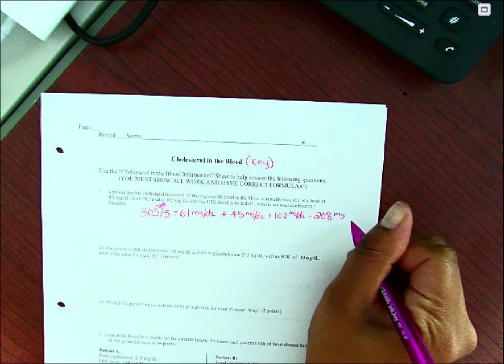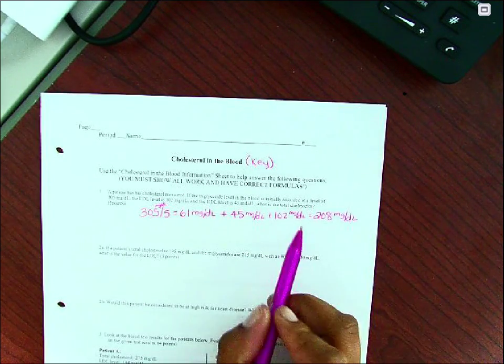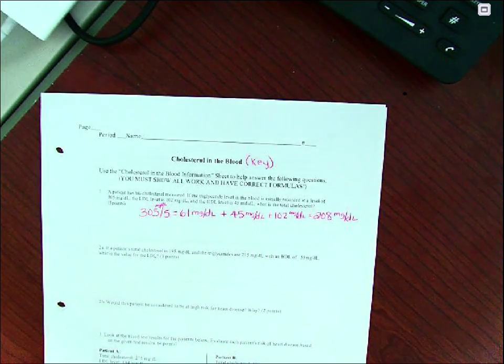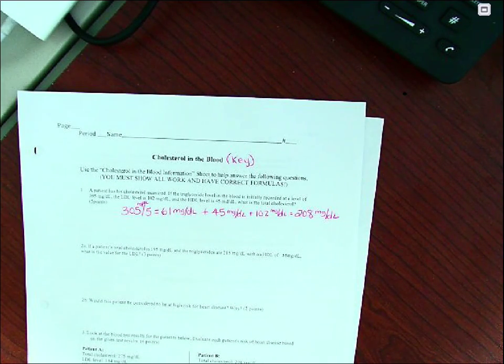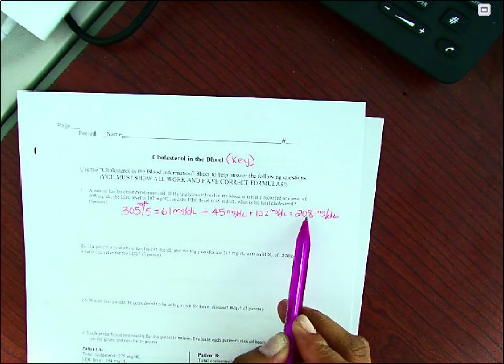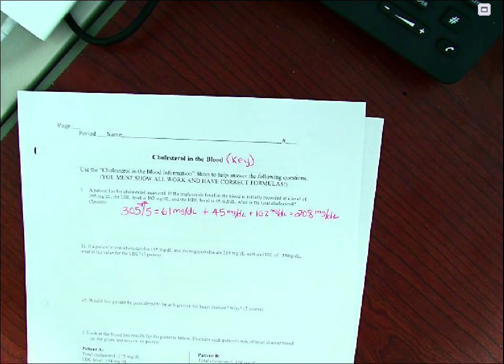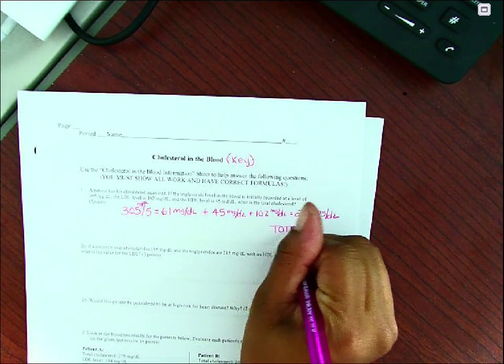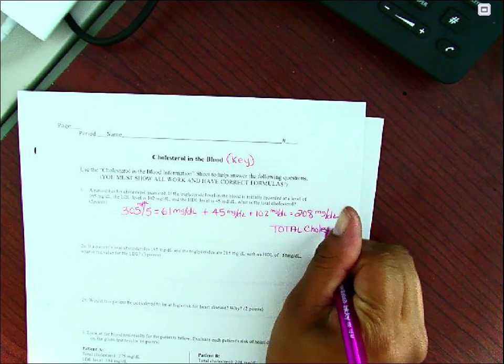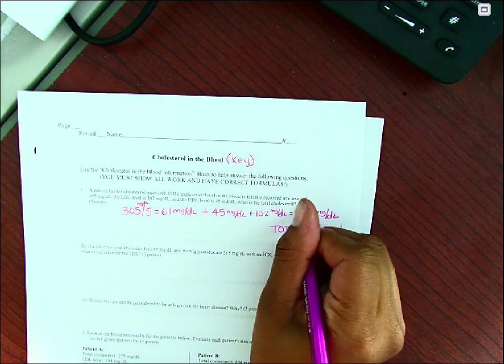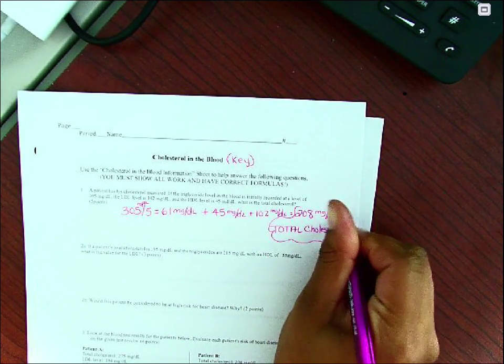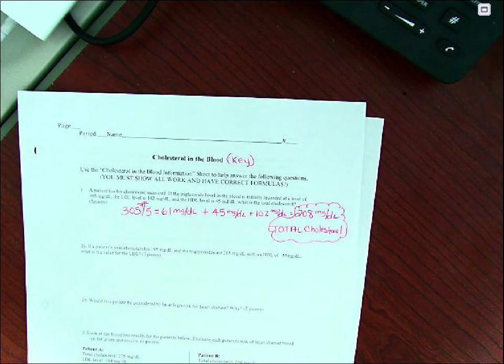Per deciliter. You got to get the same unit because we're adding them. That's math. But then it's scientific when you put this, when you just add that number, that's math, but this is not math class. It's science class, so you must have that there. This represents their total what? Total cholesterol. This is reading, comprehension, knowing what it is that you're looking for. All right, any questions about that? Number 2, Nakaya.